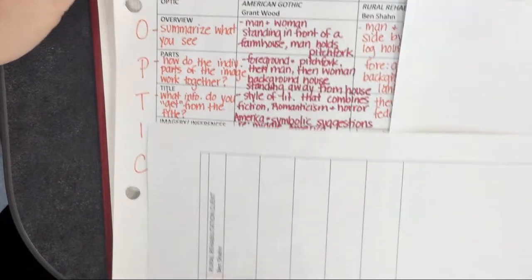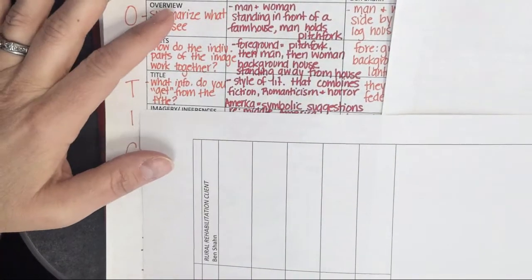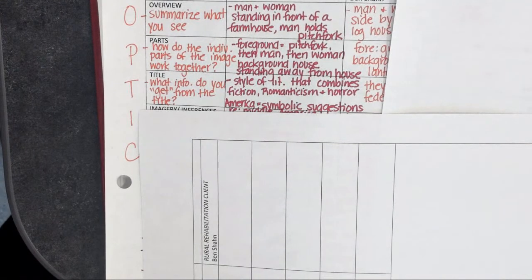We have America, the land of riches and hope, where you can move here and make all your dreams come true. But then you have that Gothic element here. What is being suggested by naming the painting American Gothic? It gives it a creepy factor that is not at first portrayed, that you can look at later and pick up on.